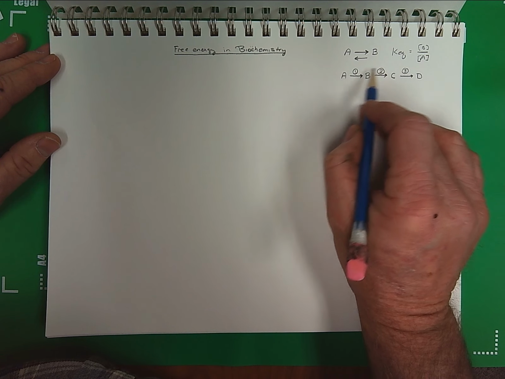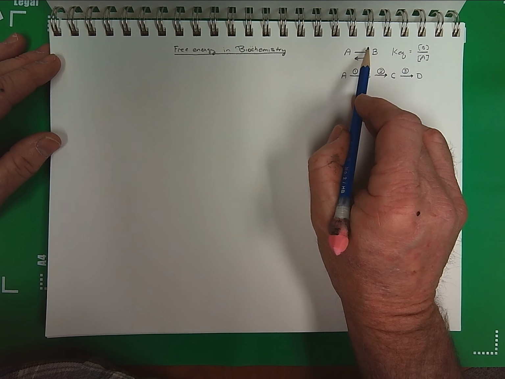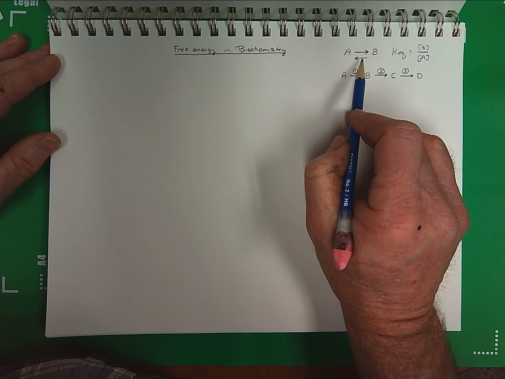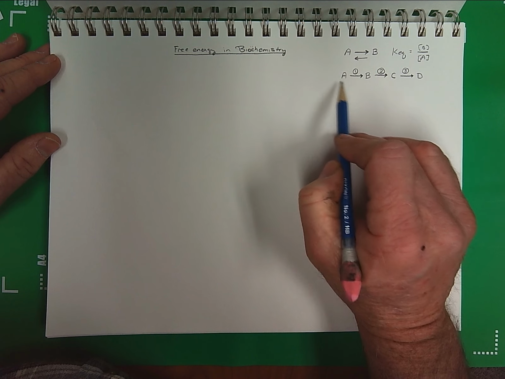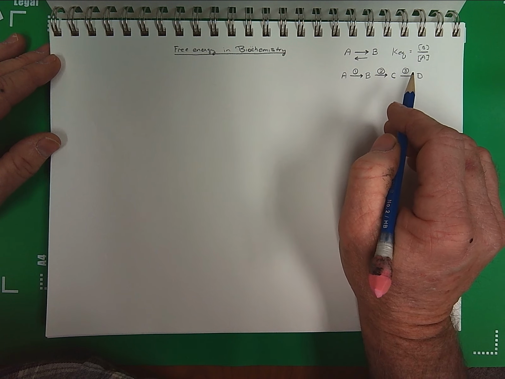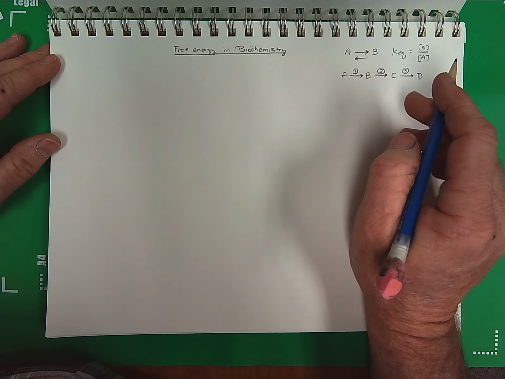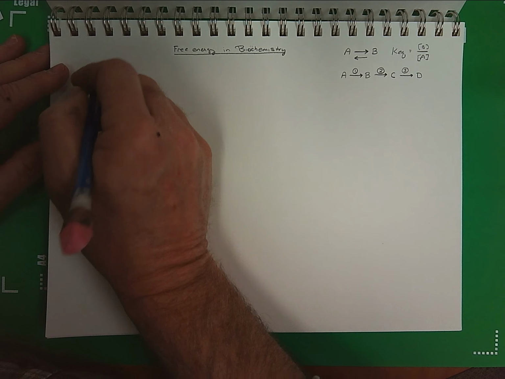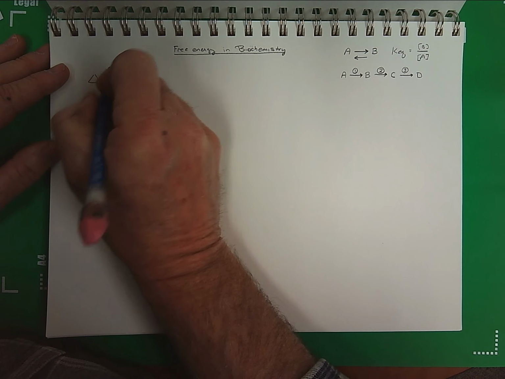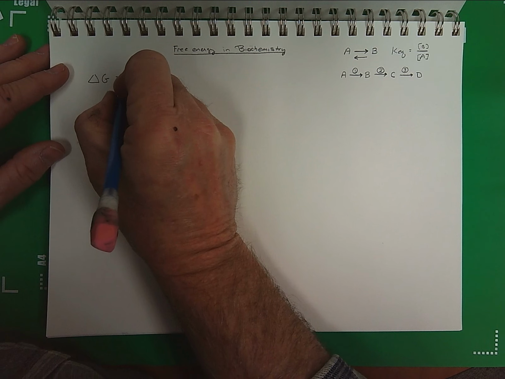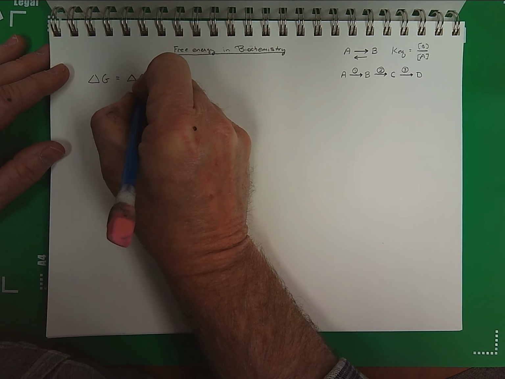So as you can imagine from this scenario, achieving equilibrium is virtually impossible in biochemistry because we are coupling these reactions in sequence. So now, how we calculate free energy in biochemistry is that we have to add an additional factor from what we've seen before.